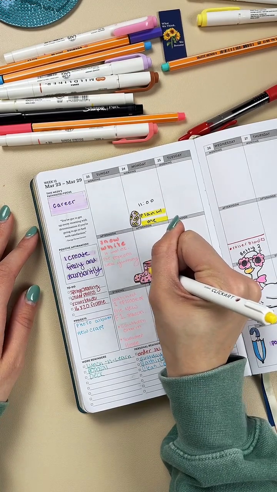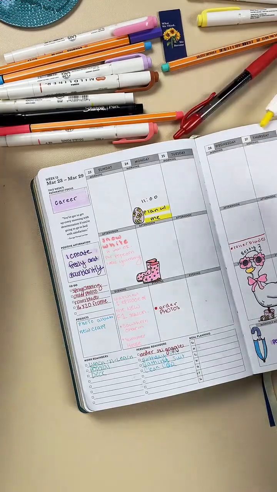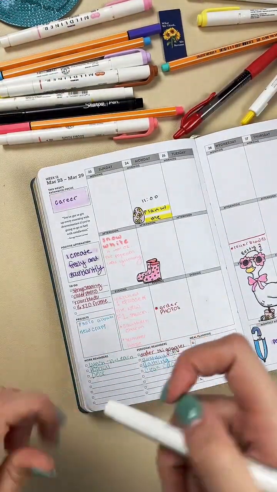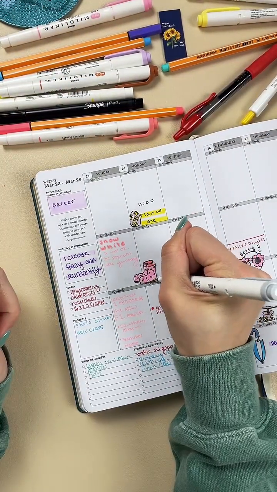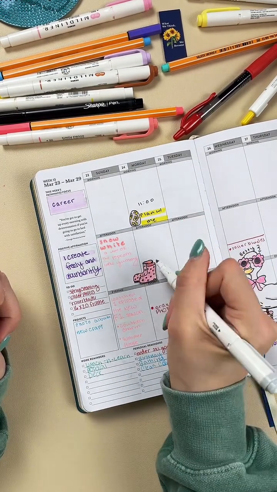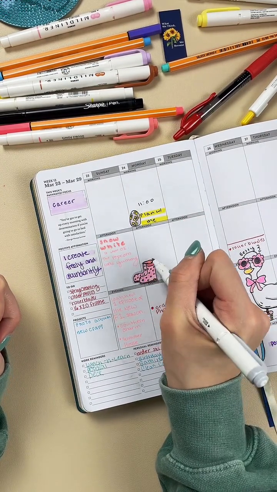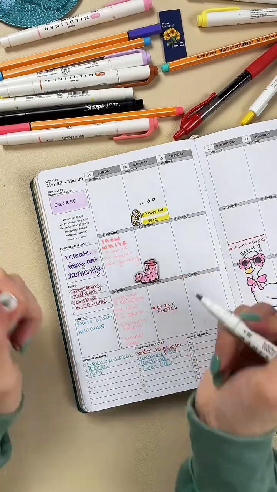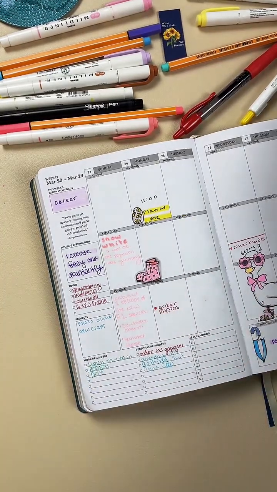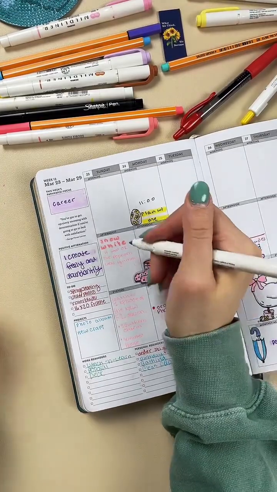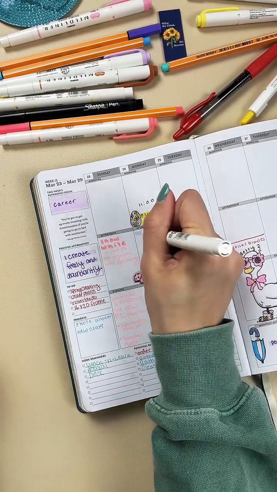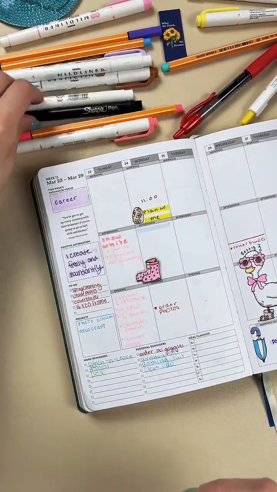Okay. There we go. And for these, I'm going to outline them with the gray. And here we're going to do to-do.